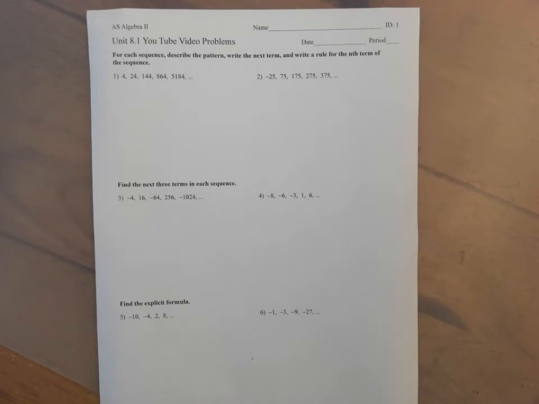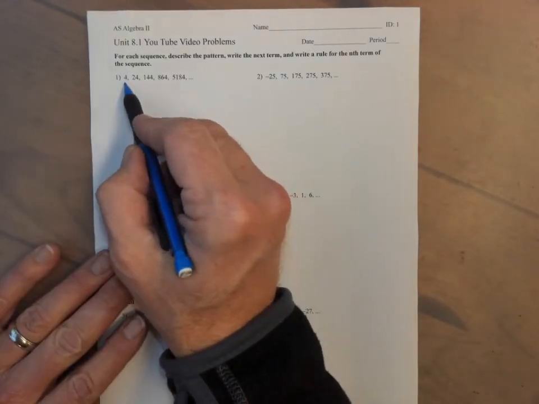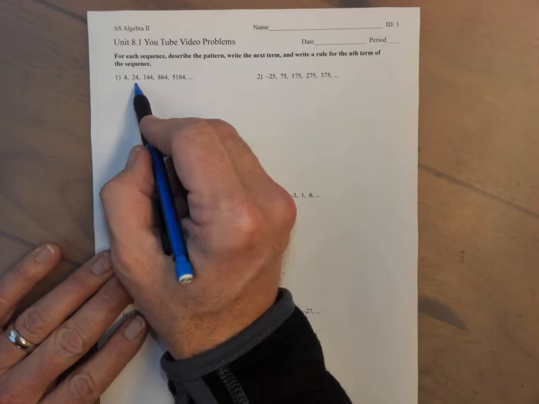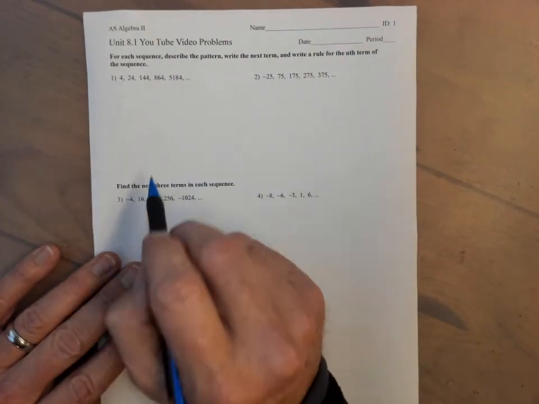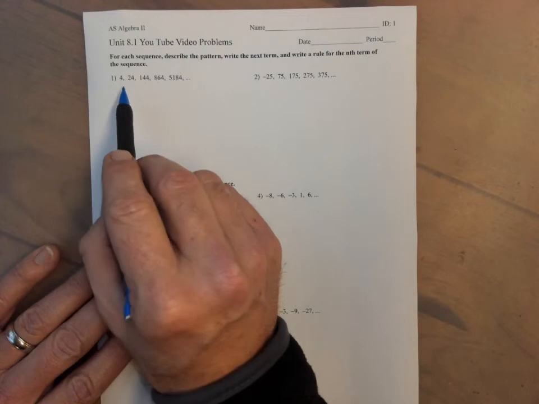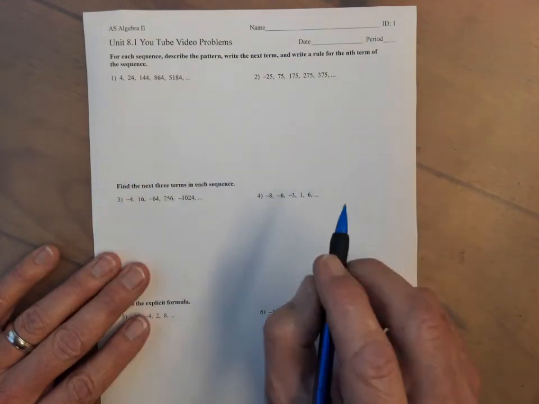So if I wanted to find the 8th term or the 25th term, and when we look at our terms, this is considered to be the first term, the second term, the third, the fourth, the fifth, and so on. So the domain of our sequences is the set of counting numbers, right? We start with 1, 2, 3, 4, 5, and so on.